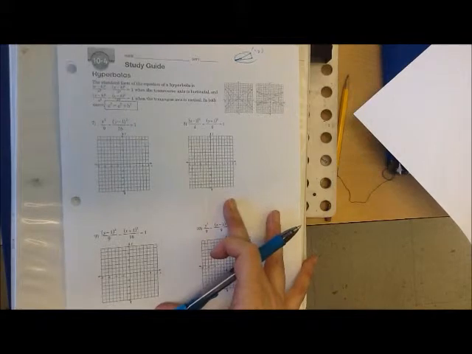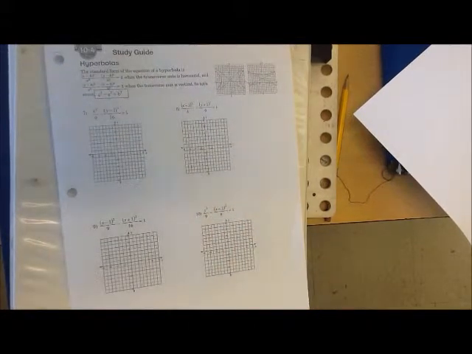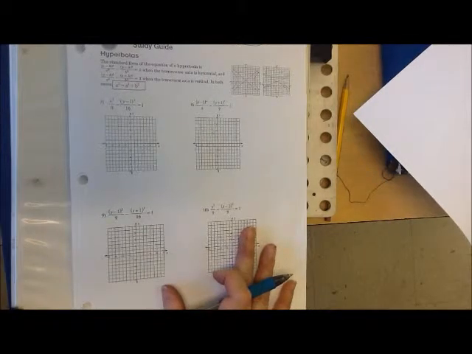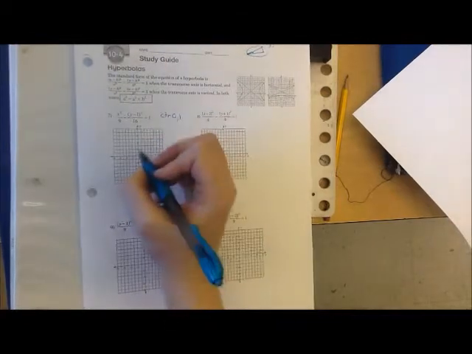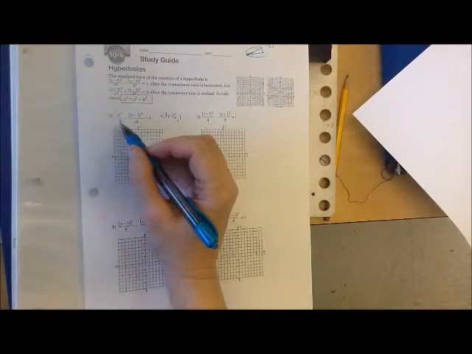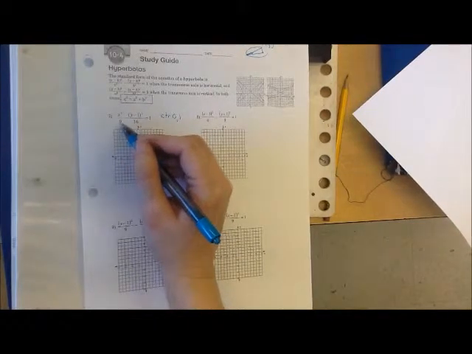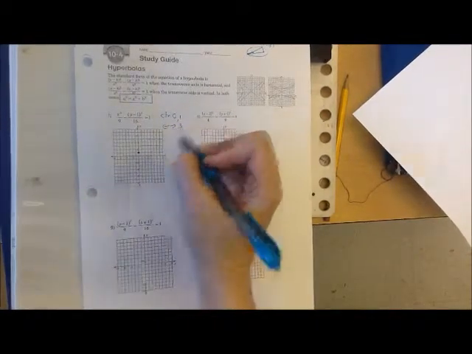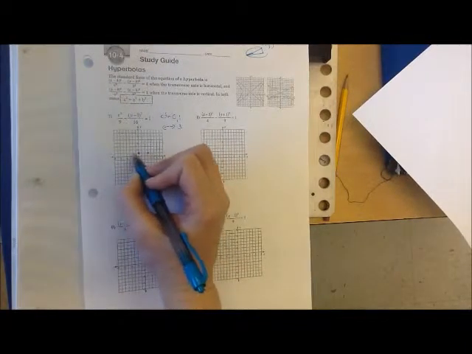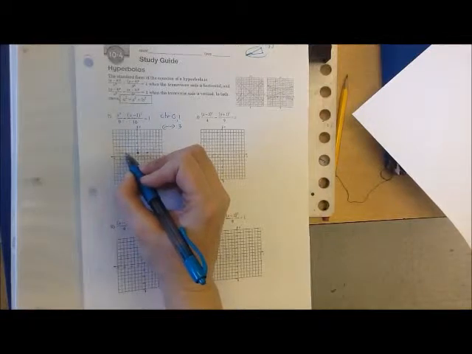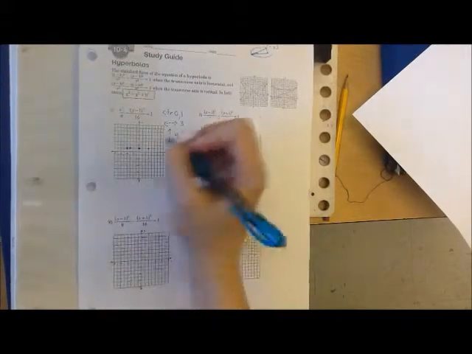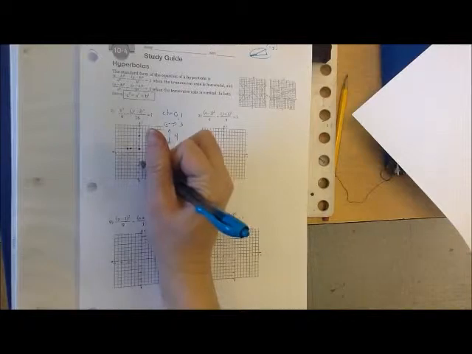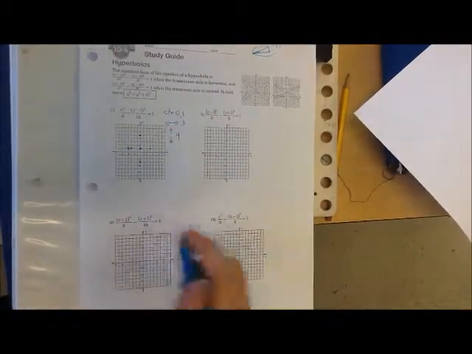To graph them, they're basically the same things we did with ellipses. So we're going to graph the center and find the 4 points the exact same way we did for an ellipse. The center of this is at 0, 1. Under the x squared we have 9, so the square root is 3. So from the center I'll go right 3 and make a point, go left 3 and make a point. Up and down, under the y we've got 16, square root of 16 is 4. So I go up 4 and make a point, down 4 and make a point. That all is the same as with an ellipse.